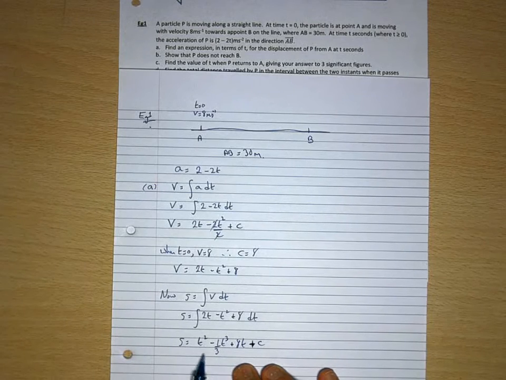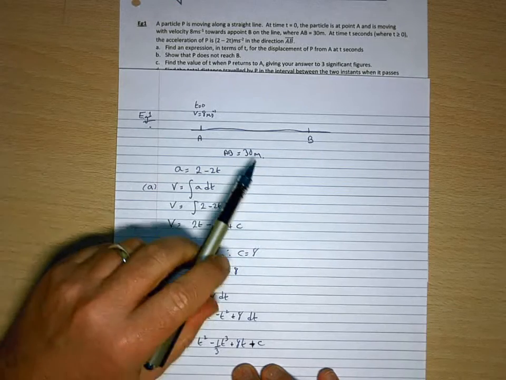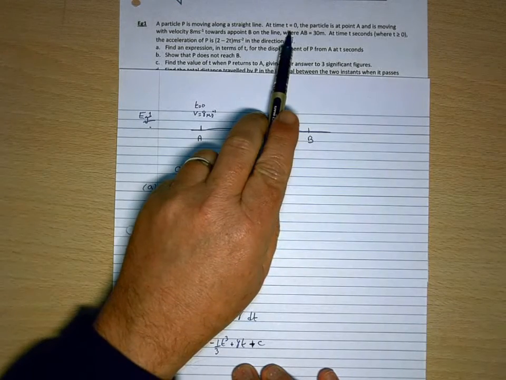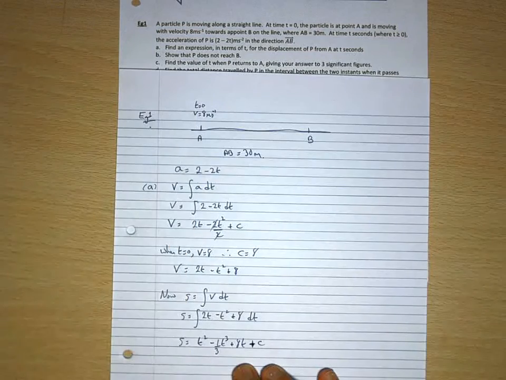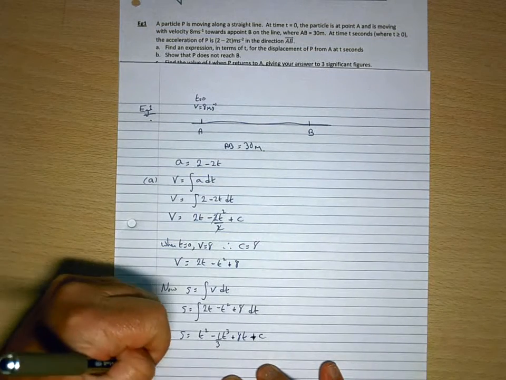which we then have to eliminate again. So now we're looking for knowledge from the question linking an instant of time with displacement. And it's telling me at time t equals 0, the particle is at A. So when t is 0, displacement is 0.